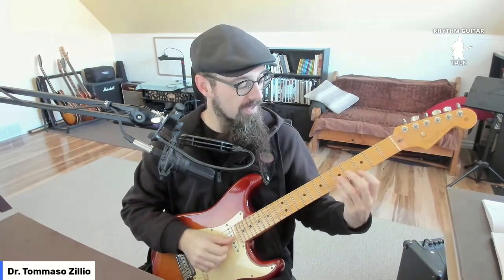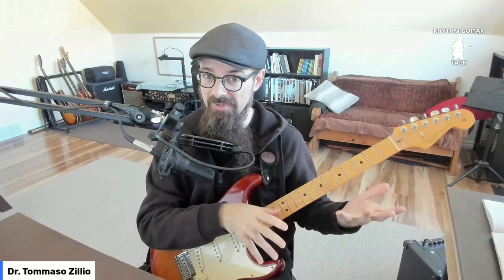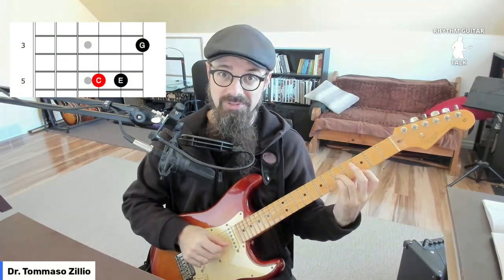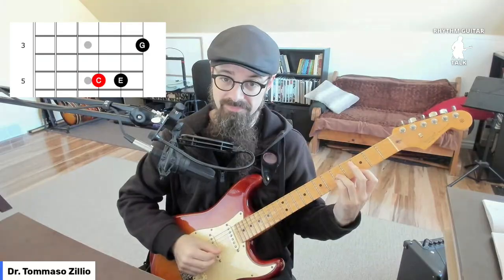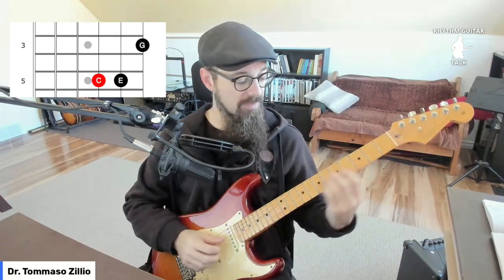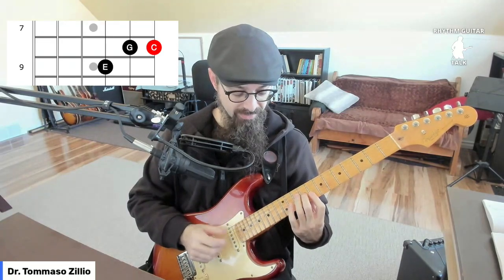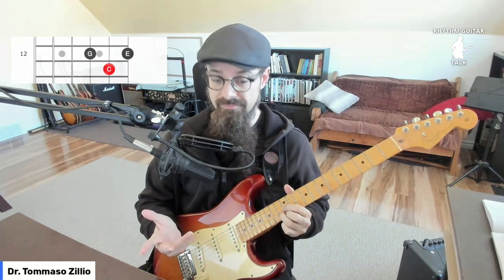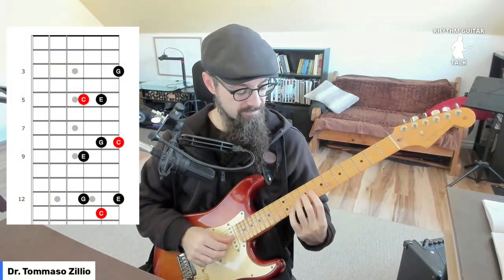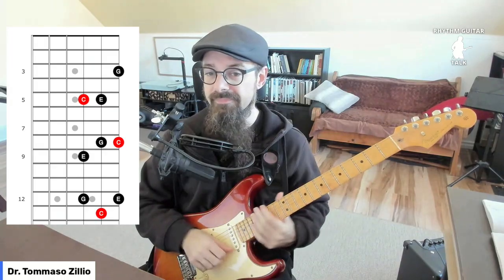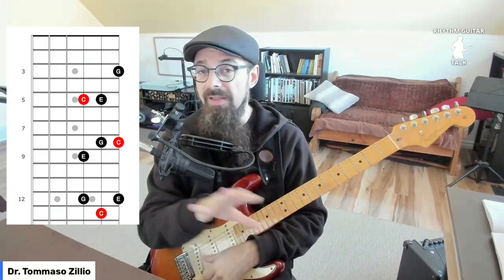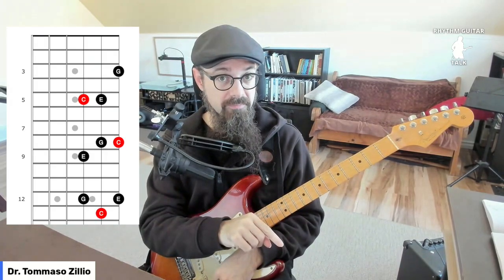The bass could be any note in the chord. So I could play my C major, and let's play the position I played before, just so that we are clear. The lowest note is the C note. Or I can play the C major, and the lowest note is the E note. Or I can still play the C chord, and the lowest note is the G note. I can play any of those notes as the bass.